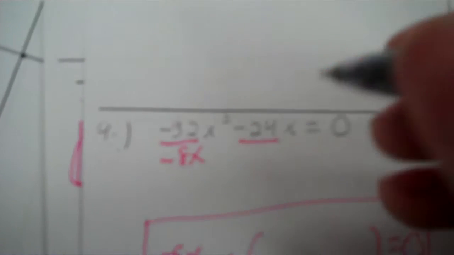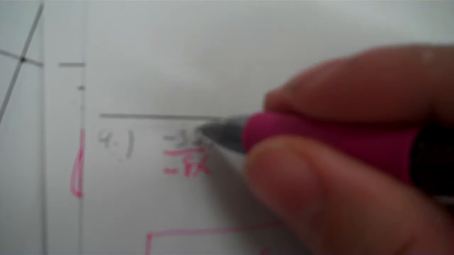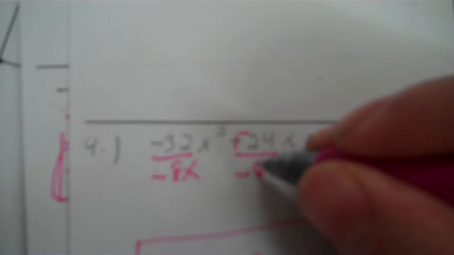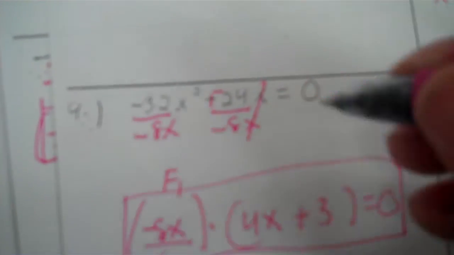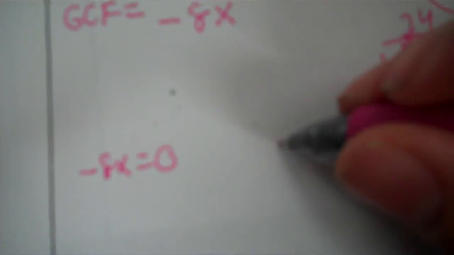Okay. So I transfer that down here. That is plus negative. So that's 4x. Negative 24 divided by negative 8 is positive 3, so plus 3. Okay? So that's factor 1, that's factor 2. So negative 8 multiplied by x equals 0. 4 multiplied by x plus 3 equals 0. So I divide by negative 8, and I get 0. And then I minus 3, 4x equals negative 3. Divide by 4. Negative 3 divided by 4 is negative 0.75.